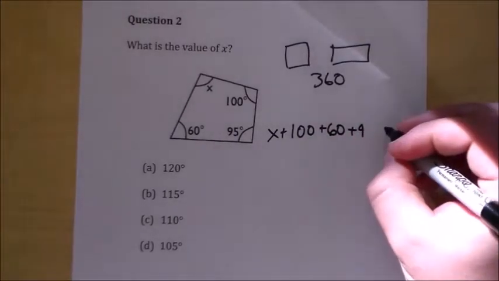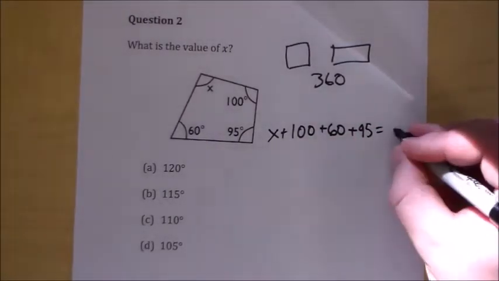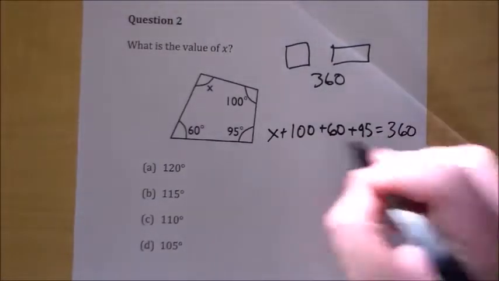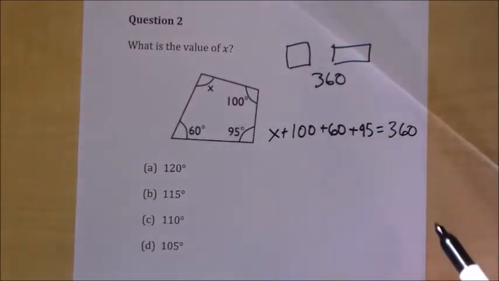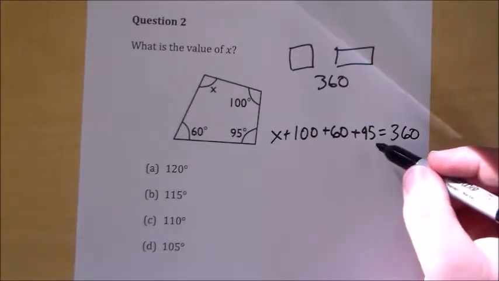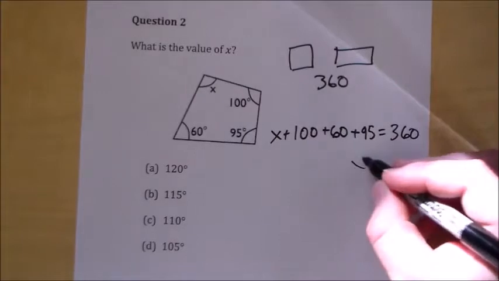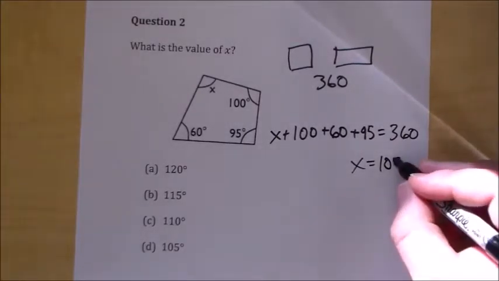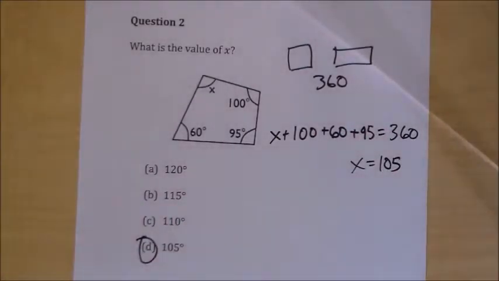And it's all pretty boring. Okay, so that adds up to 360. So you minus 100, you're at 260. Minus 60, you're at 200. Minus 95. x will equal 105. And we're good.